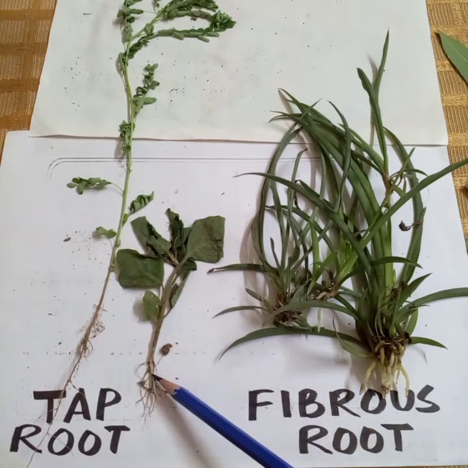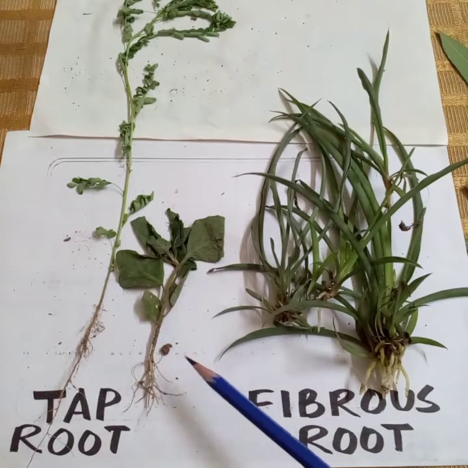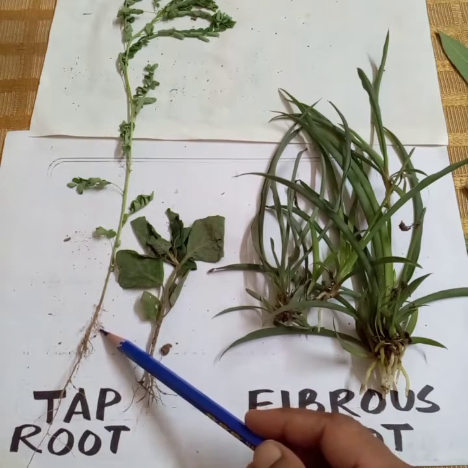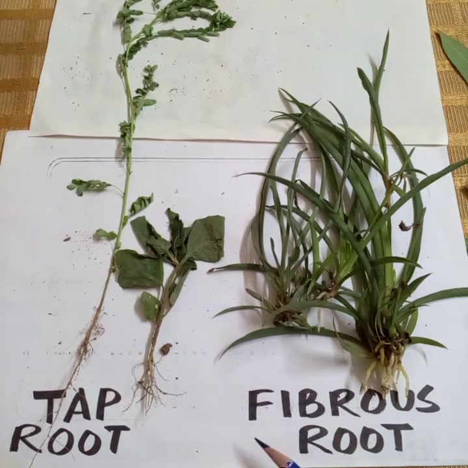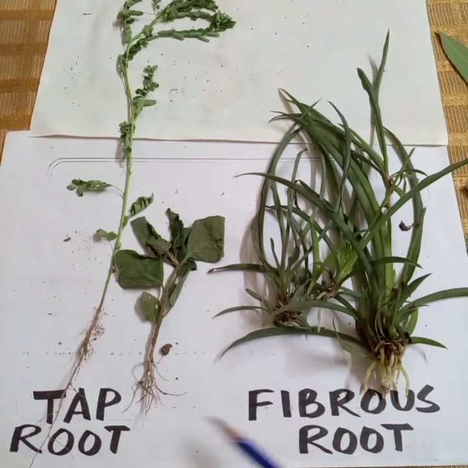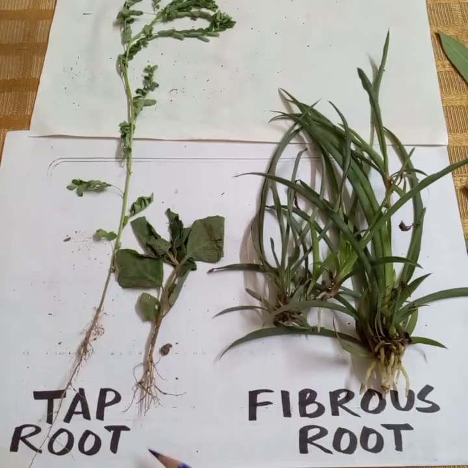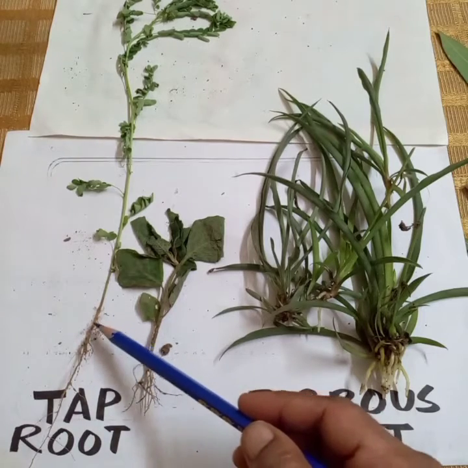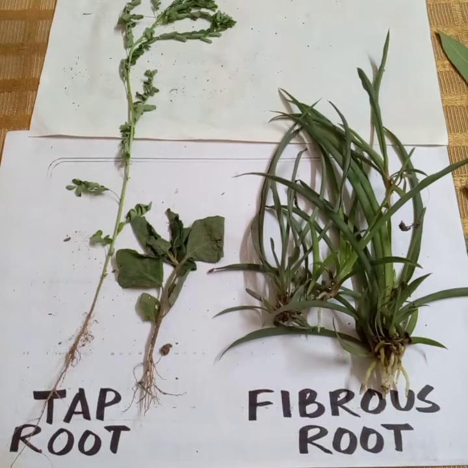Here also this is the main root, and from the main root, the roots come out and spread in different parts. The main taproot grows vertically downwards, and the root hairs which come from its sides spread on various sides.